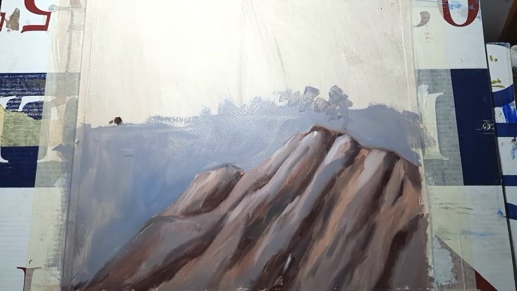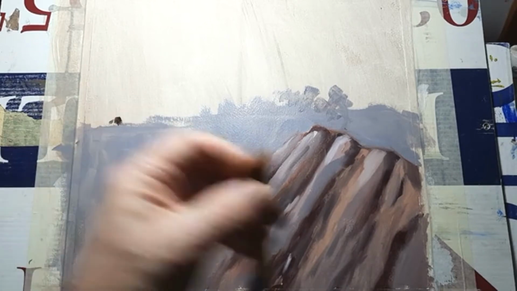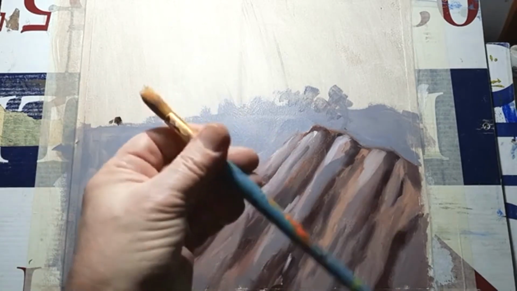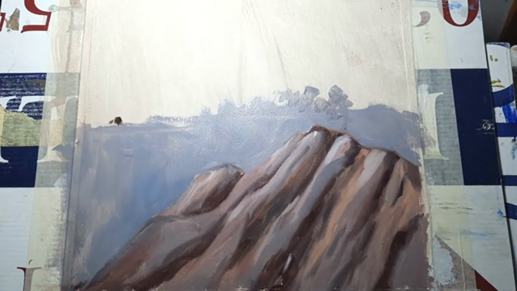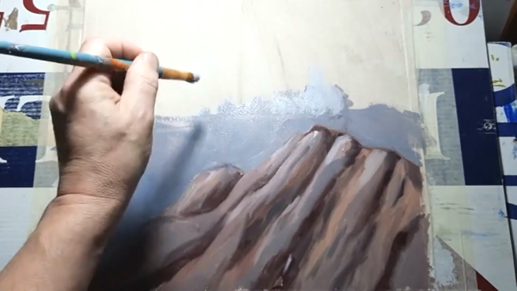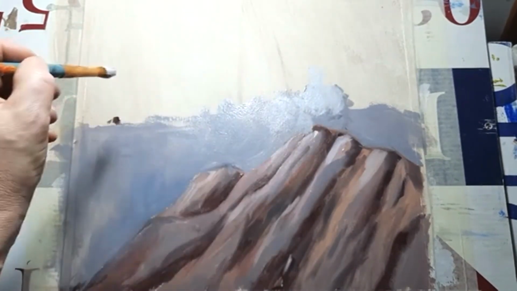I'm just digging around for another slightly different brush here. I've got a rounded brush there, look, see that, fairly big. I think it's probably a 12 or something like that. And I'm going to take my white, going to take some of that greyish blue that I had, and with the round brush I'm going to stab that and just see, I don't know, see what occurs.